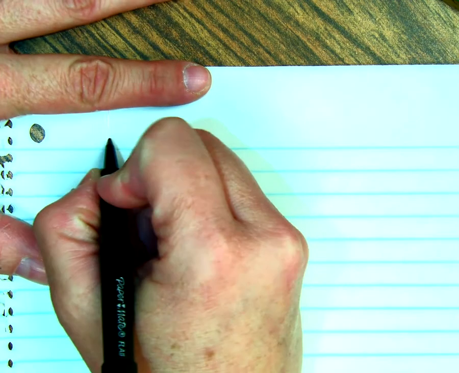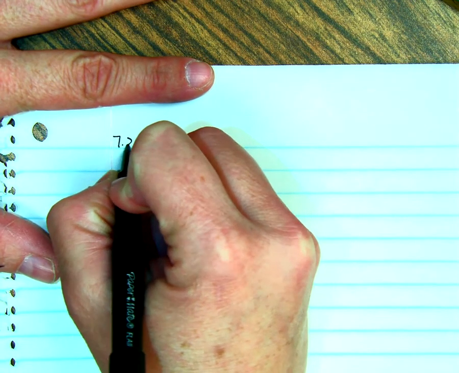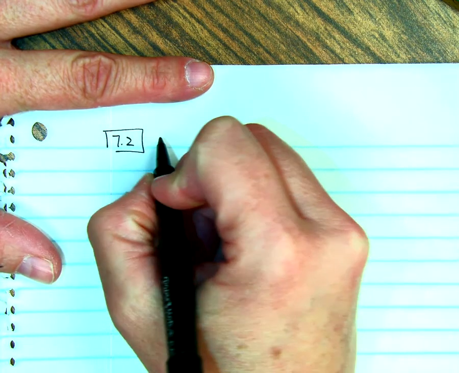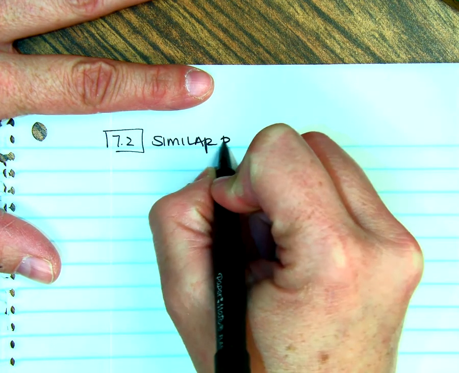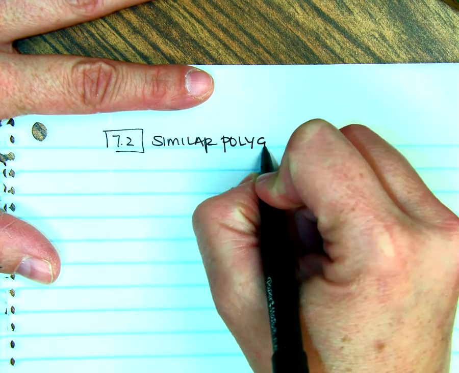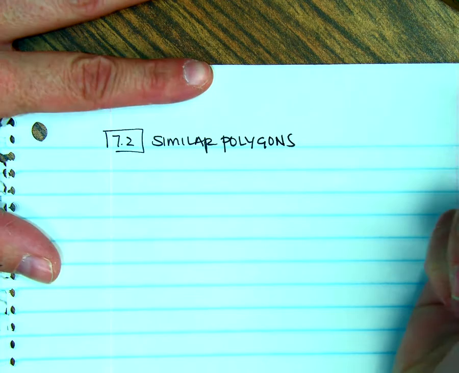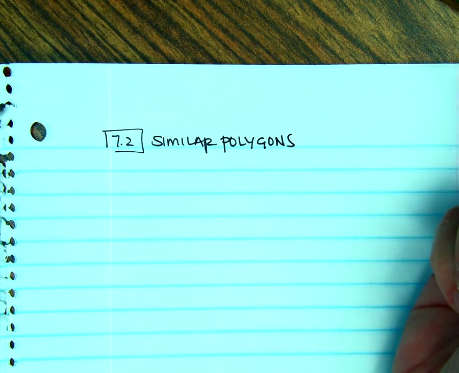Okay, today is section 7.2, and we are going to do similar polygons. And you should see a direct tie to what we did yesterday with proportions.